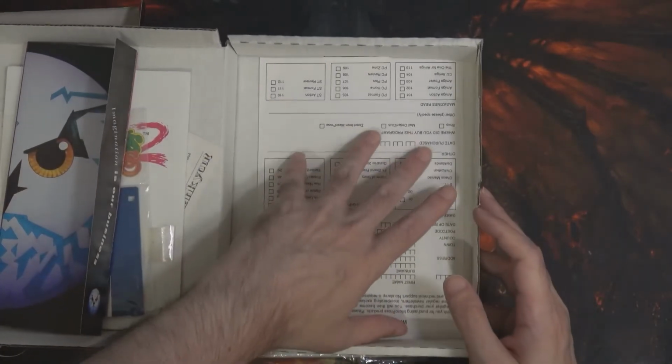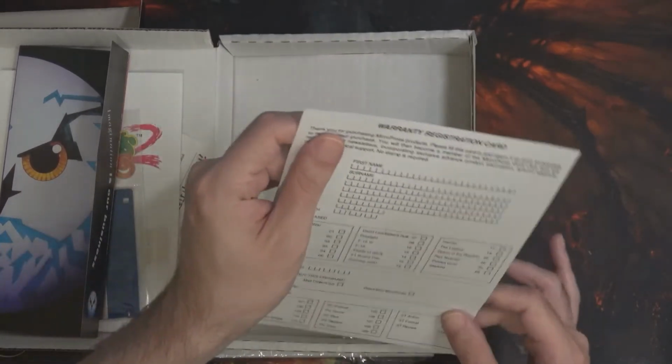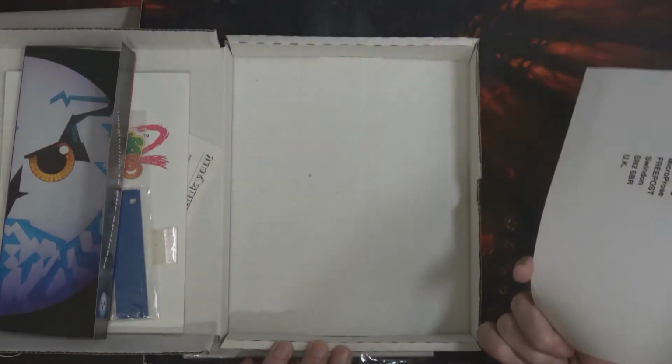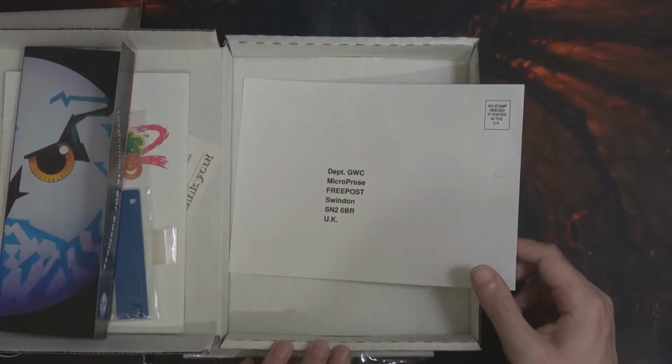And then what have we got here? Another registration, warranty card. There we go. Warranty registration form. So there we go. I wanted to take it. Oh, they moved yet again.